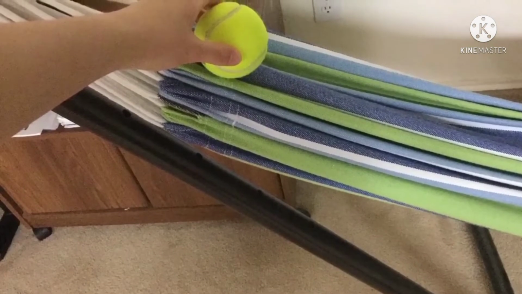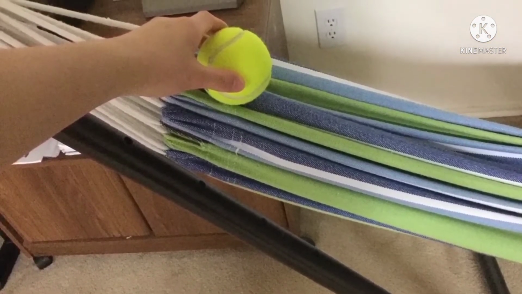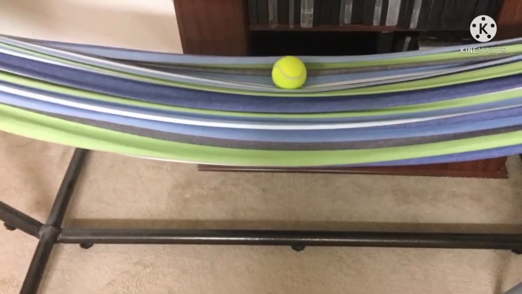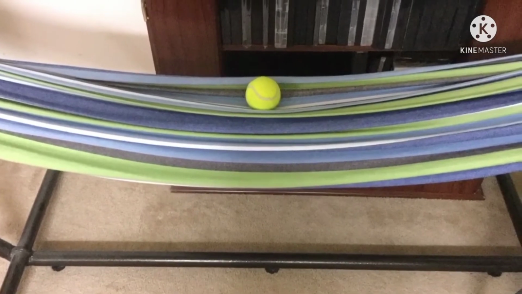Similarly, this tennis ball has the greatest potential energy at the top of the hammock and zero kinetic energy there since it's not moving. At the bottom, it has maximum kinetic energy, but still some potential energy because it's still above the ground.